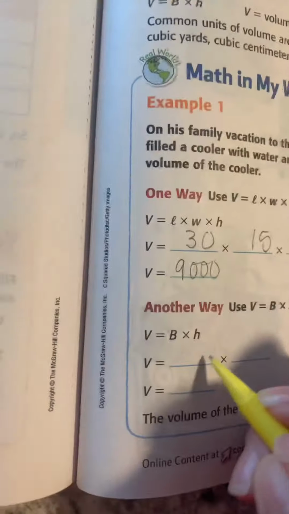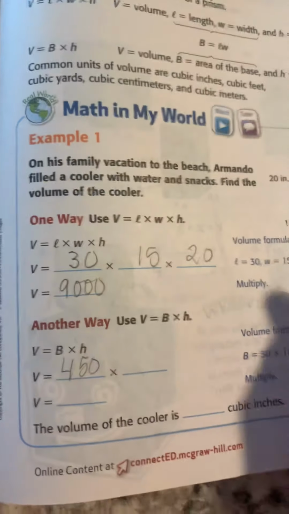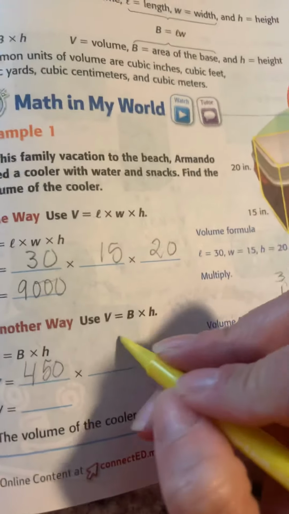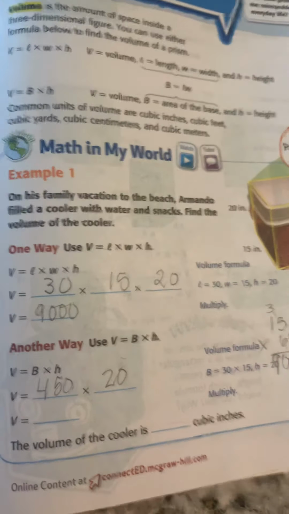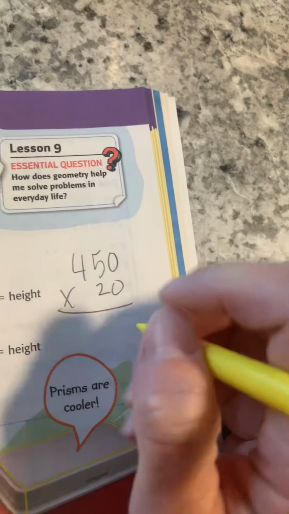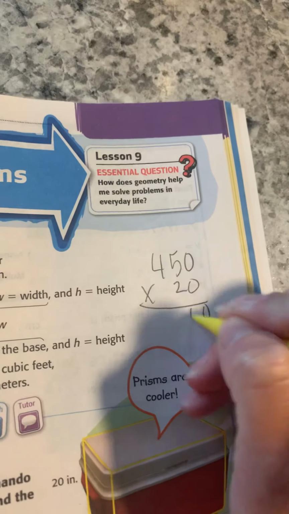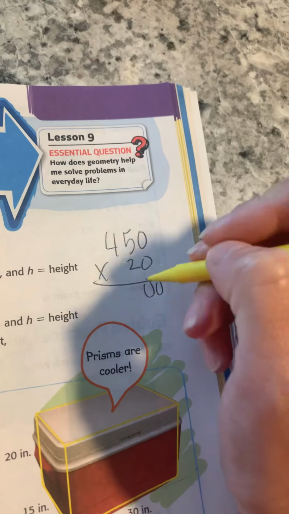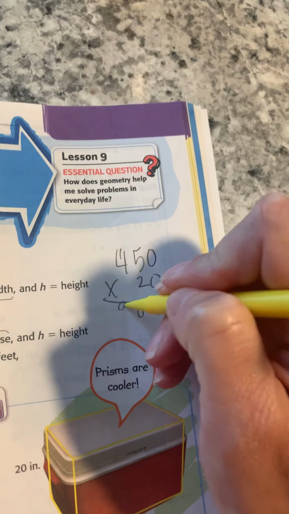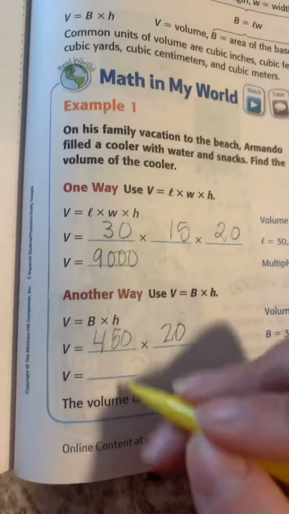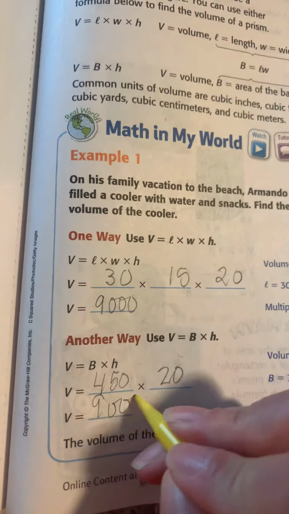And I could do 450 times the height, which is now 20. So you're going to notice I'm going to get the same answer. So I'm going to do it up here. 450 times 20. I can do my 2 zeros. And now I can multiply 45 times 2, which is 90. 9,000 I would get.